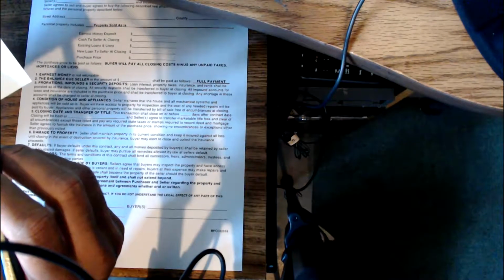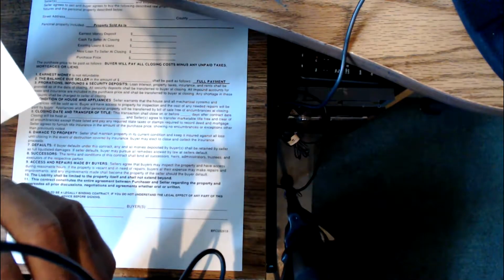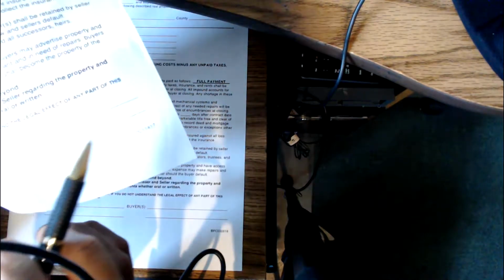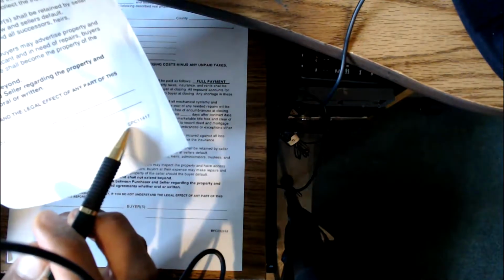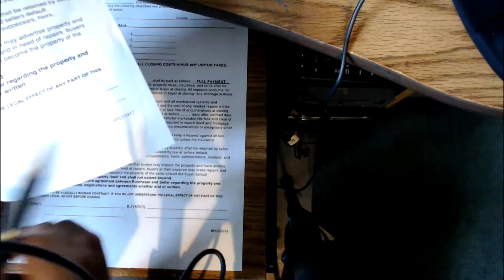But if you get one of our standard quick flipper contracts, at the bottom to keep the confusion down, it'll be SPC and then some numbers. Just concentrate on the S. That's the seller, and then B will be for buyer.